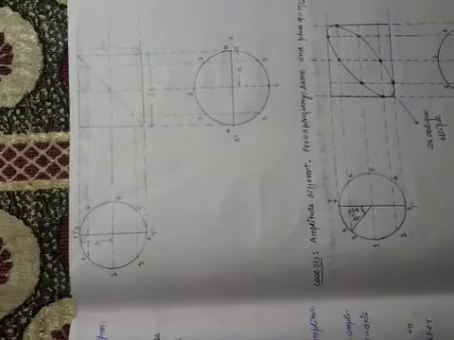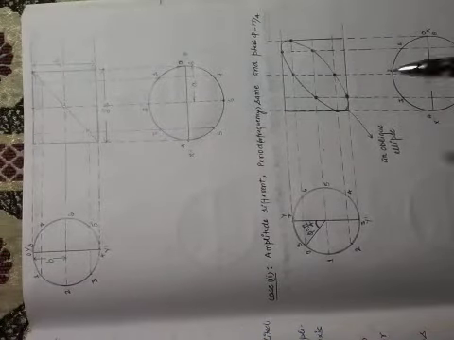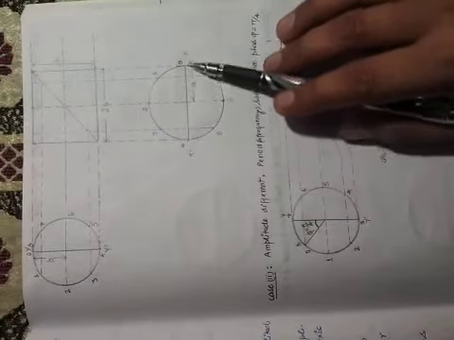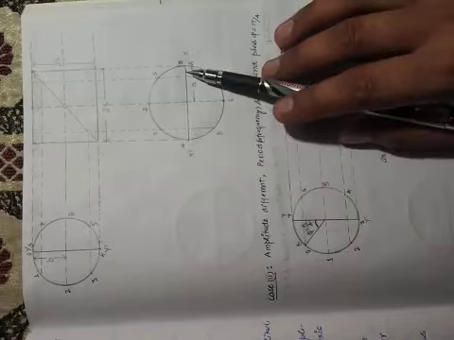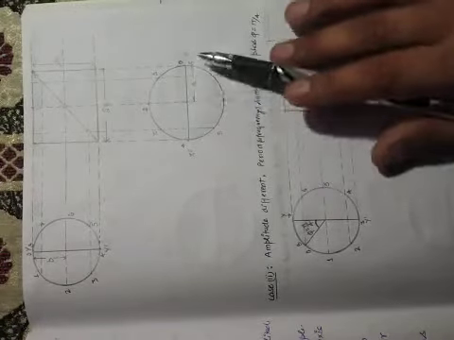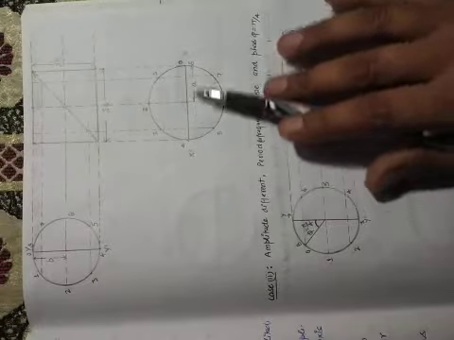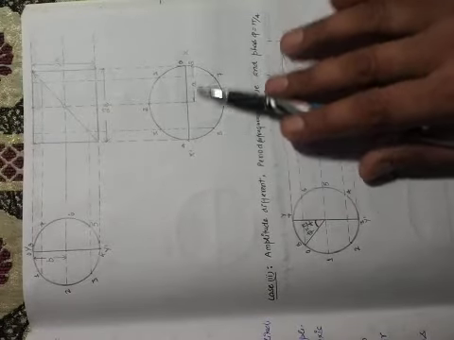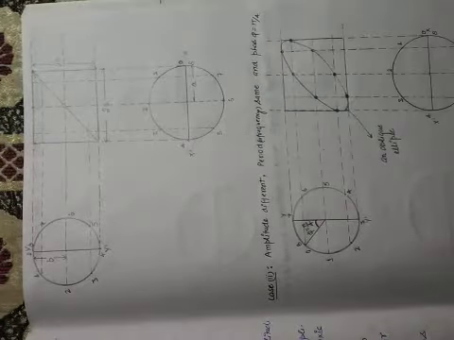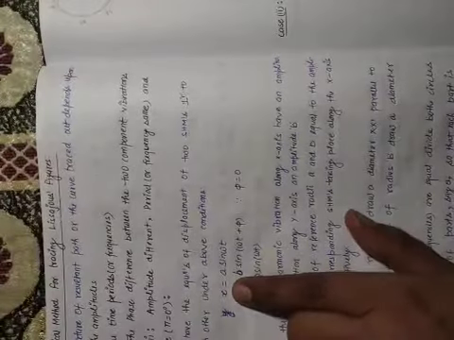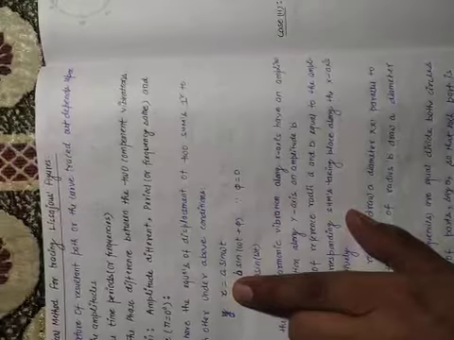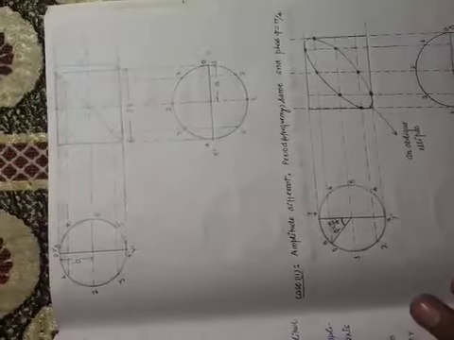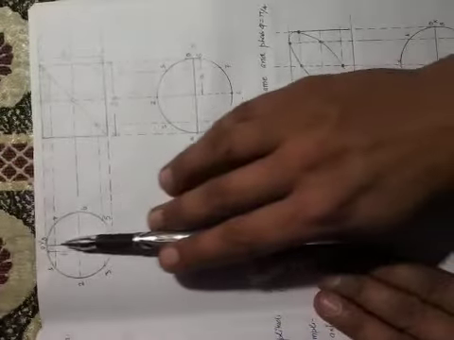Okay. The second thing is to draw the diameter of this circle, and this diameter should be parallel to the x-axis. Why should it be parallel to the x-axis? Because this wave is traveling along the x-axis. And the second diameter should be parallel to the y-axis.